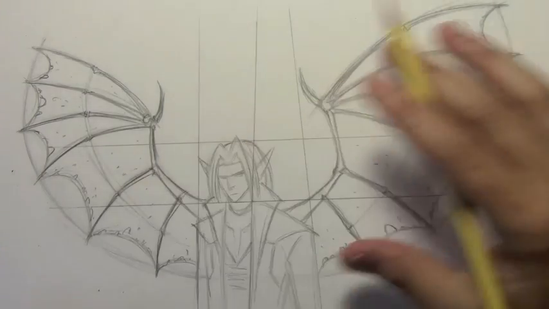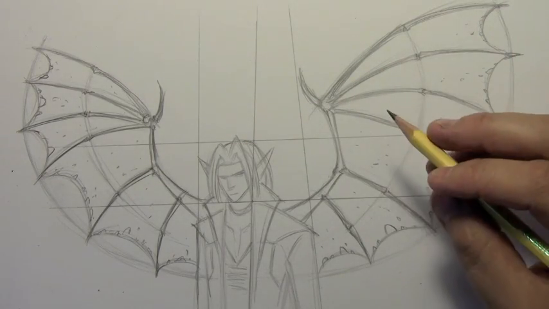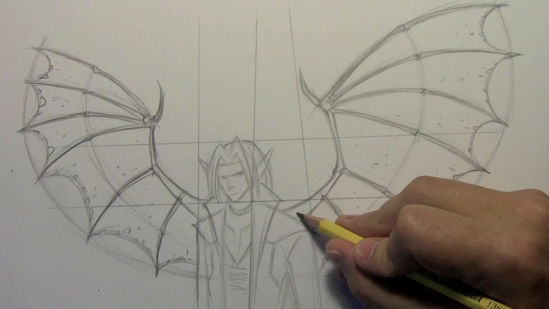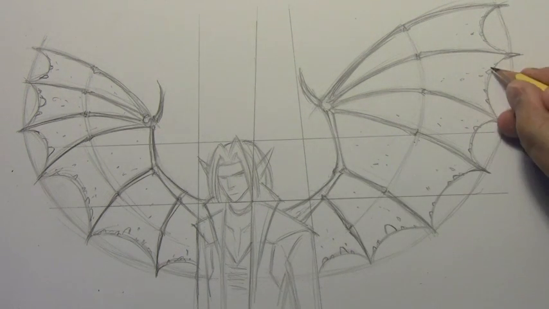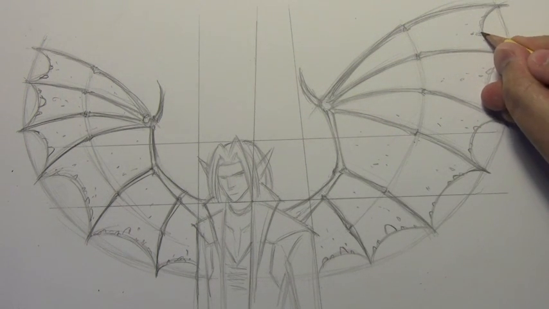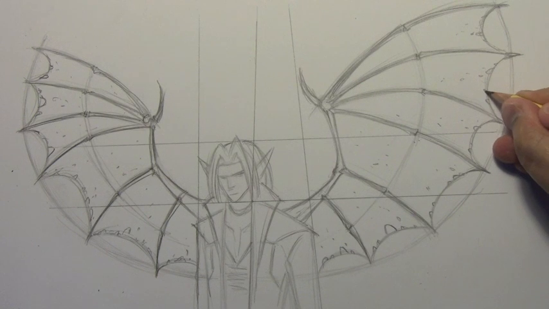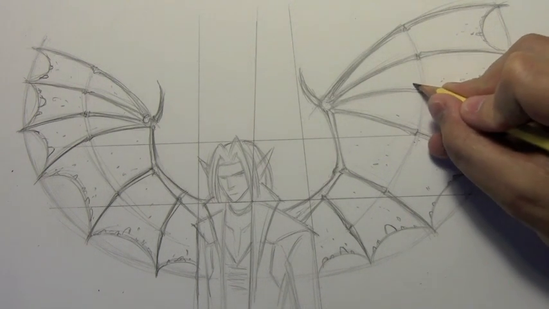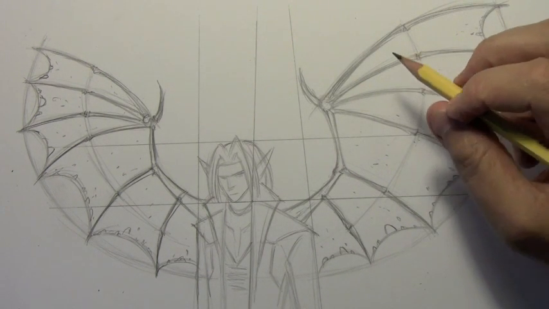All right, well, I've pulled back and you got all of the basic guidelines in place. I think that really is the toughest part, is figuring out where does all this stuff go, you know, where do the lines fall as you try to construct a pair of wings for your characters. I'm going to go ahead and move on into time-lapse to do some of the final line work.